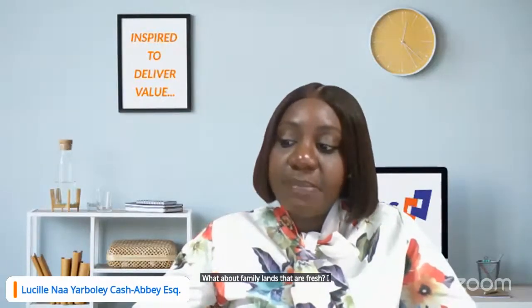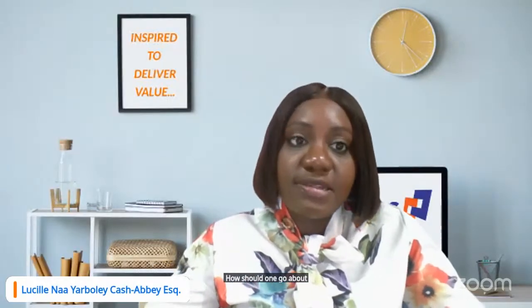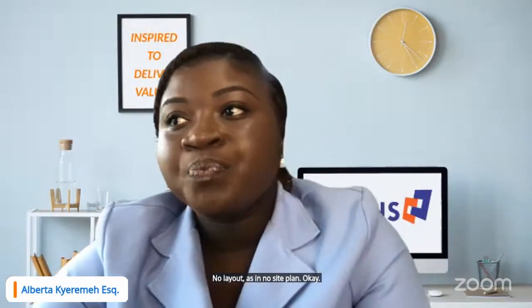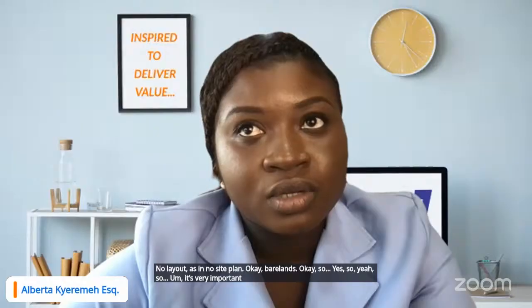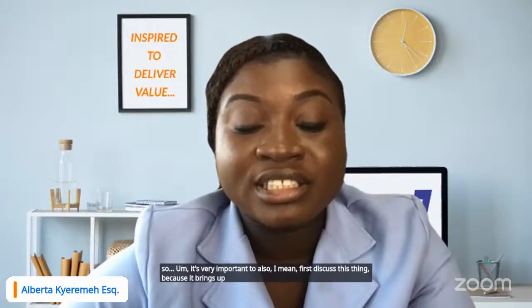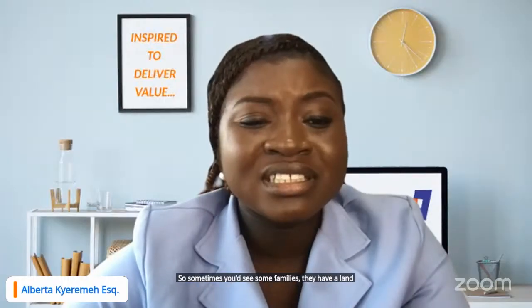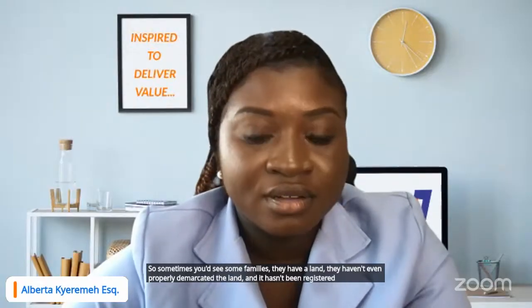So James said, what about family lands that are fresh? I mean, no site plan, no layout, nothing. How should one go about such a purchase? No layout, as in no site plan. Okay, bare land. So yes, it's very important for us to discuss this because it brings up boundary disputes. Sometimes you would see some families who have a land, they haven't even properly demarcated the land and it hasn't been registered, nothing of that sort.